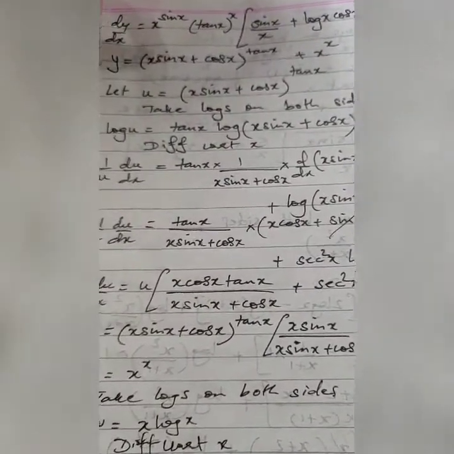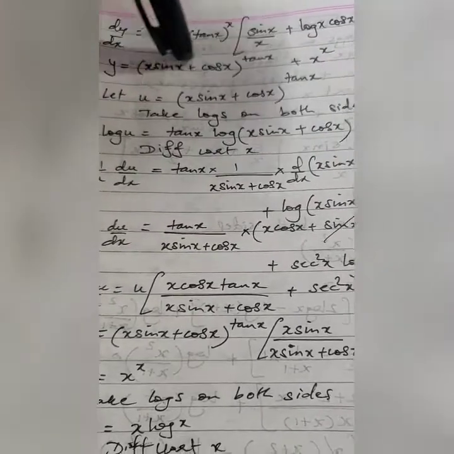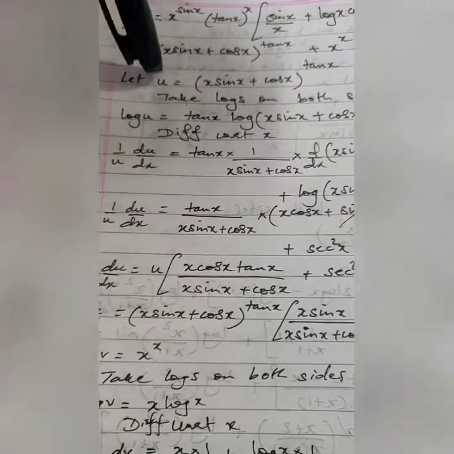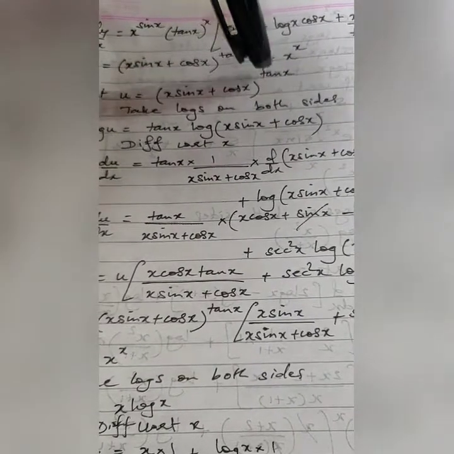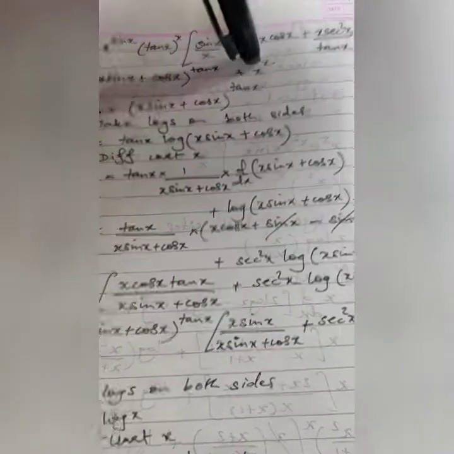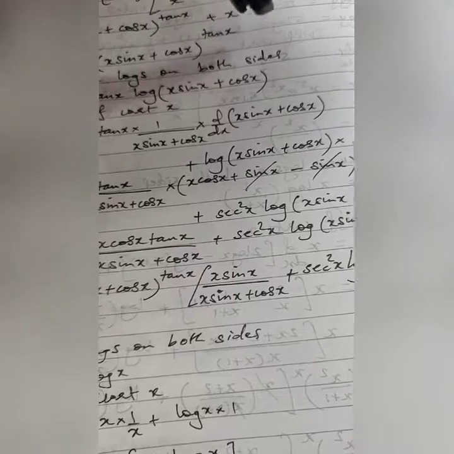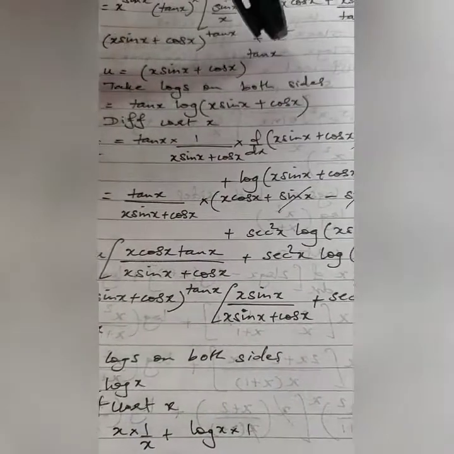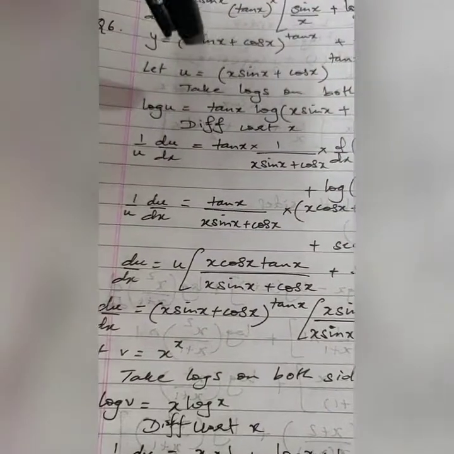So then how do we solve this? What we do is we take these expressions individually. So I say let u be x sin x plus cos x the whole raised to tan x. I will differentiate this separately. I will consider x raised to x as v, and I will differentiate that separately as a different sum, and then I'll combine both of them into this common sum. So let's see.